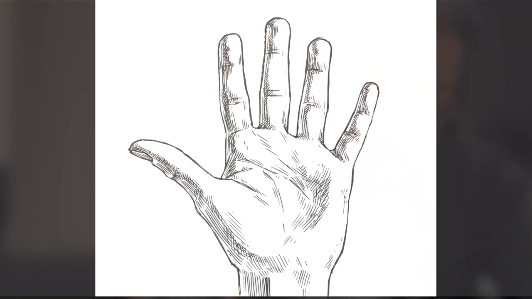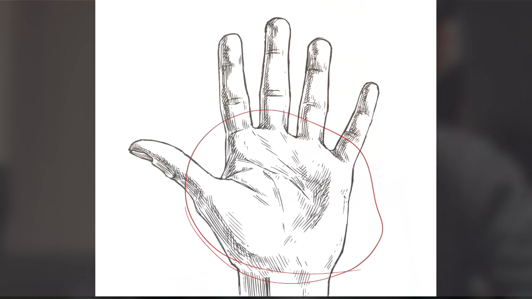And what I'm most interested in is the center here, not necessarily the fingers, although there have been some reading can be done in that instance, but again, that would require a skilled palmist.